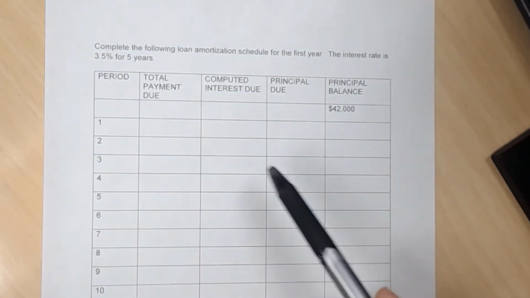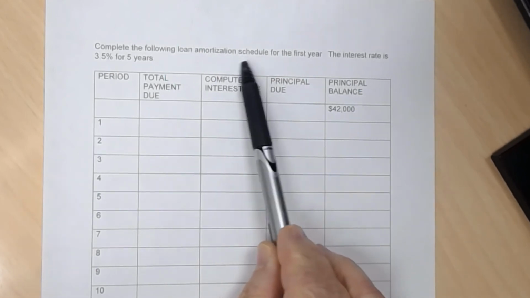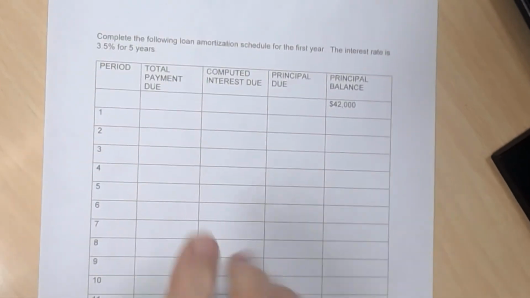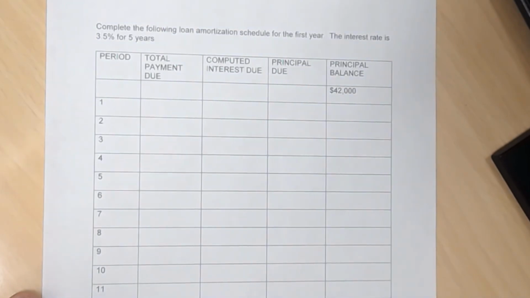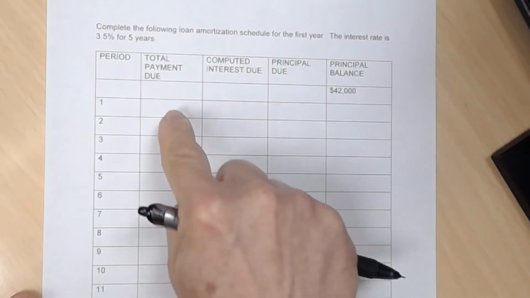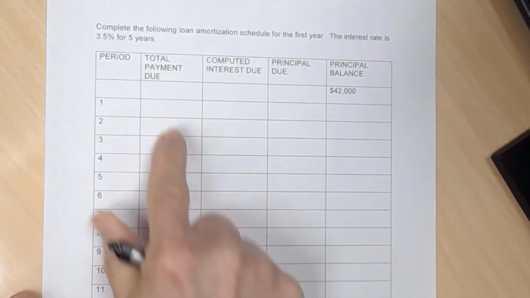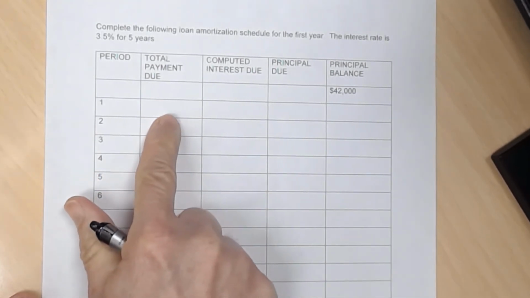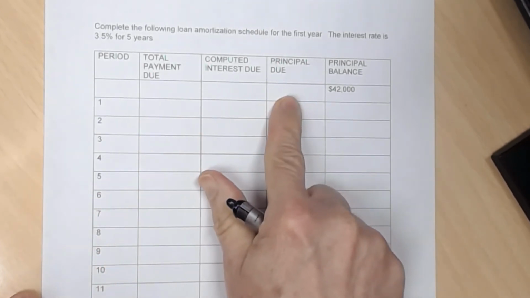Okay, so this is a lesson on how to complete a car loan amortization schedule. The formula you're going to use first is to determine the monthly payment. Remember, when you purchase a car with an installment loan, same thing for a mortgage, each monthly payment is the same. All of these numbers, when we fill this out, all your monthly payments are the same. Part of that payment goes towards the interest, and the rest goes towards the principal.